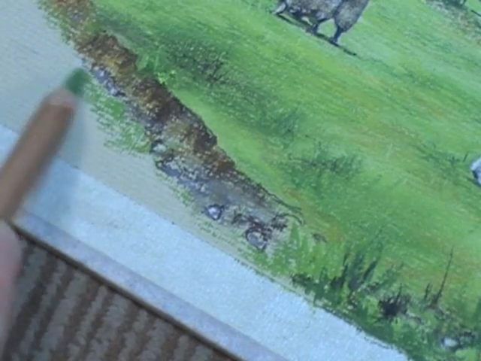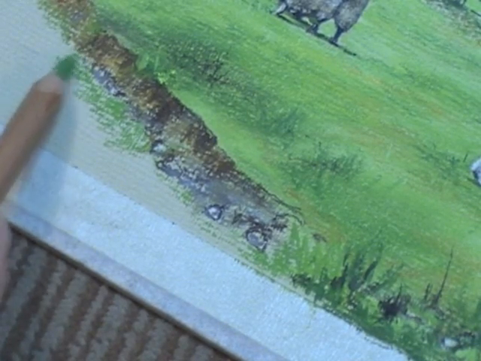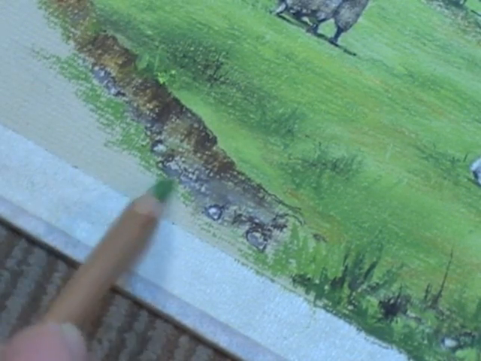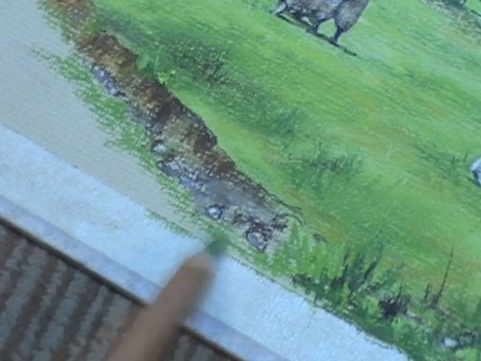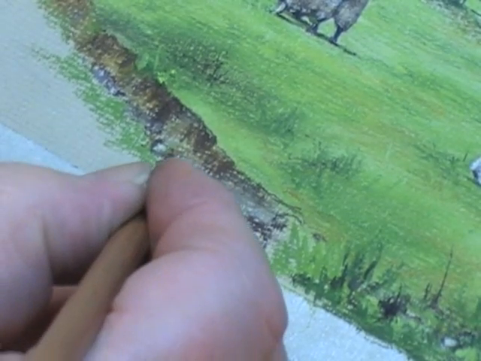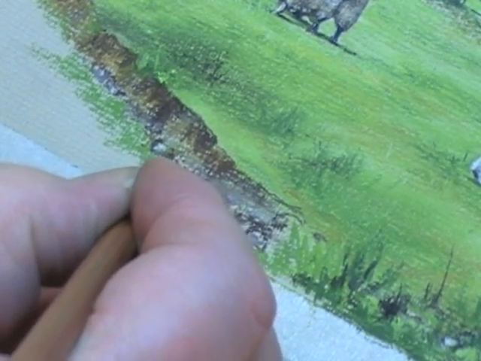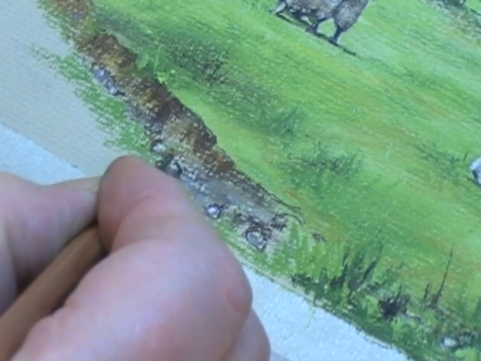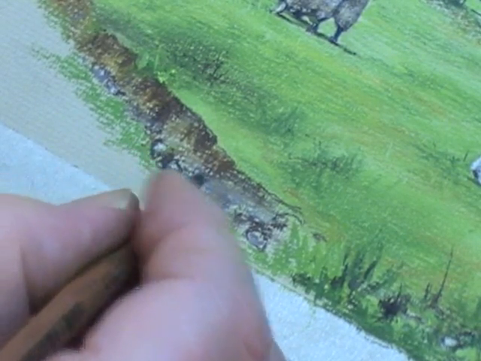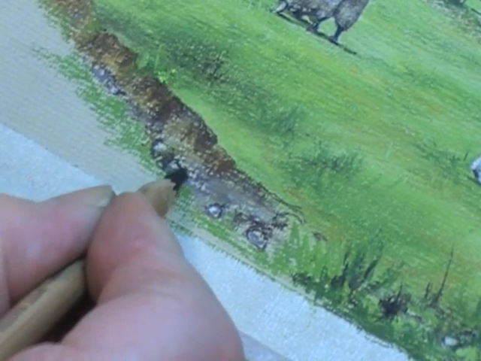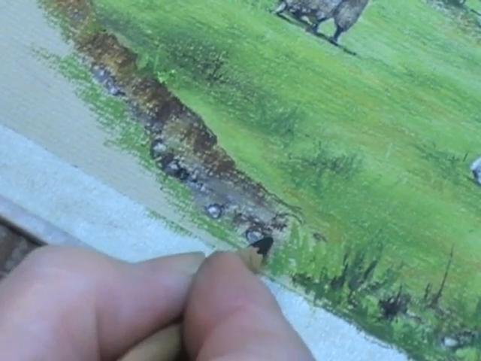And I think I'm going to bring some green out a little bit into the water, because there's going to be water here in a minute. We bring some green out. There we are. Okay, and we'll put a bit more dark in. Maybe make one or two of those little rocks and stones more attractive, like that.